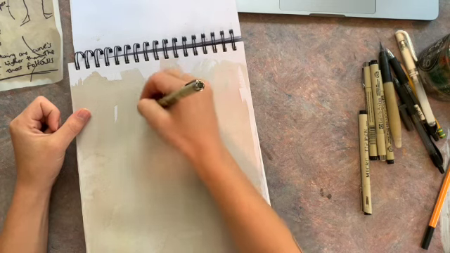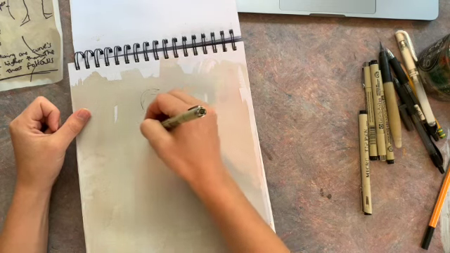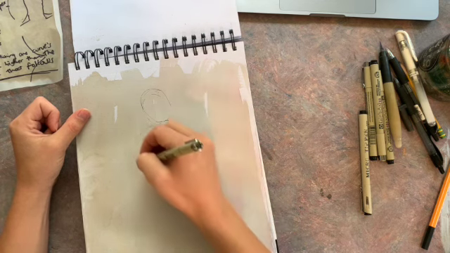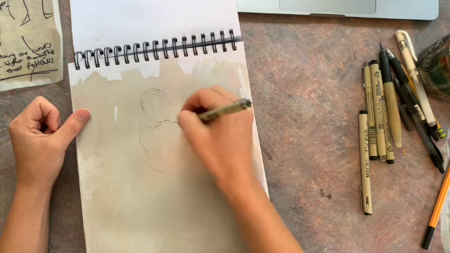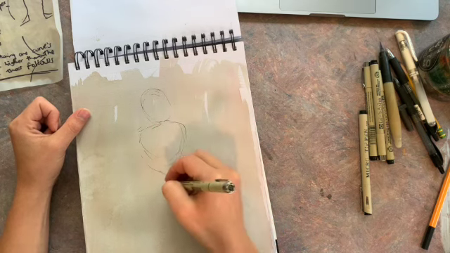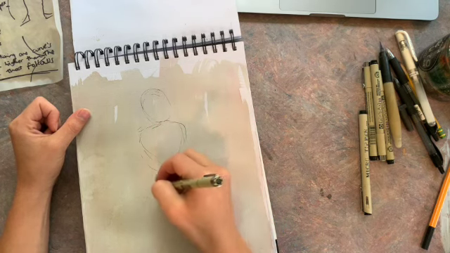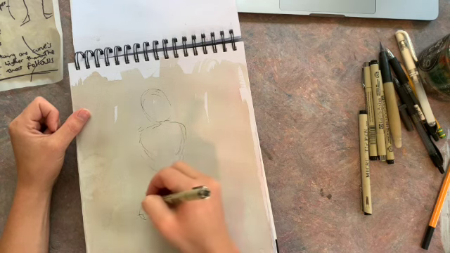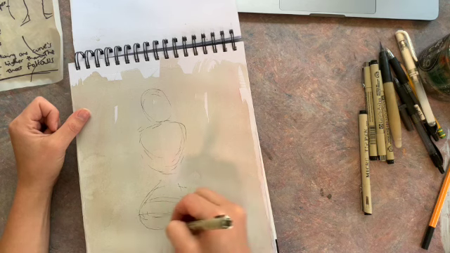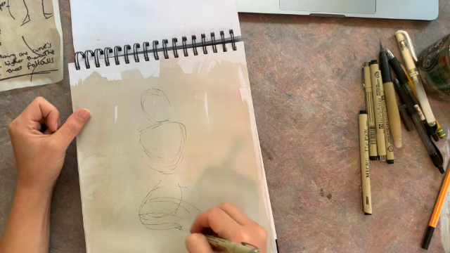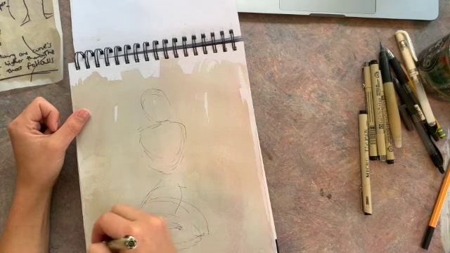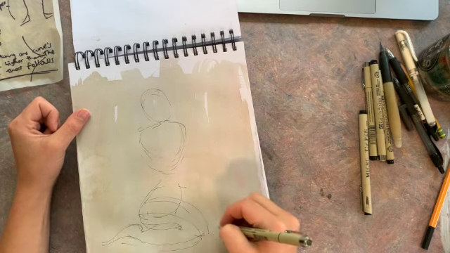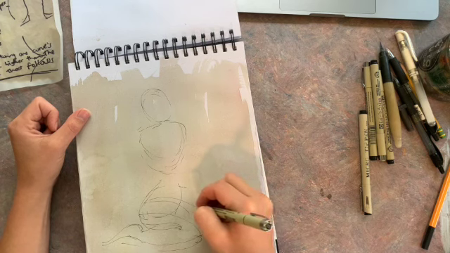So I'm going to start with the head, block it in really loosely, and then I'm going to really lightly jot in where the rib cage is going to sit. I'm going to think about where the pelvis is. I'm also just looking at my model more than I'm looking at my page. It's way more important that we learn how to see than make a perfect looking drawing.